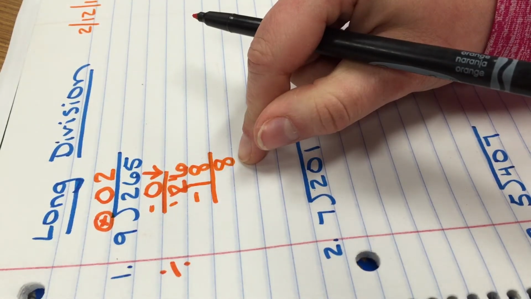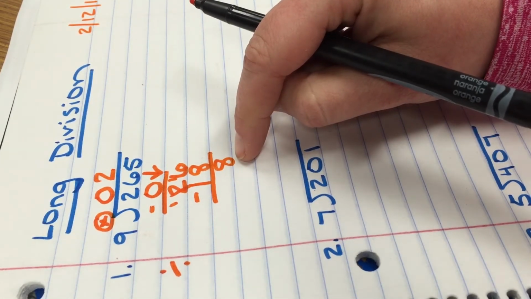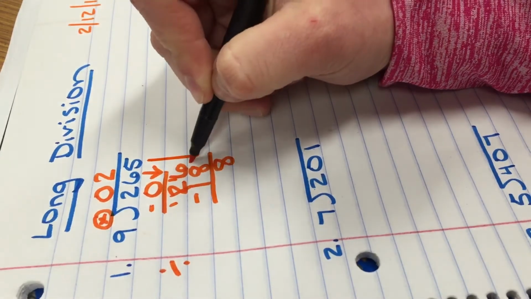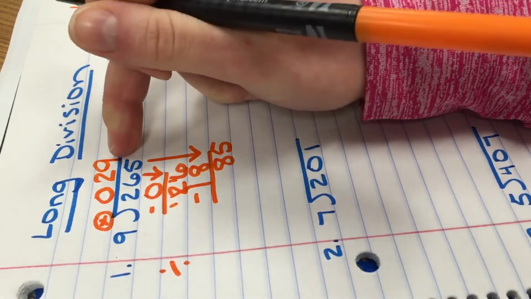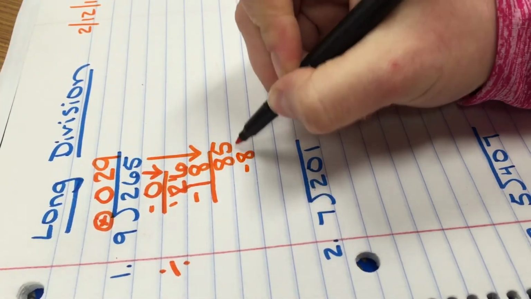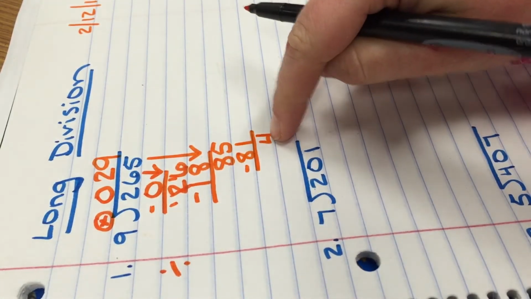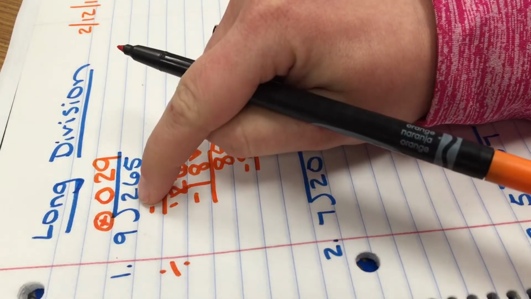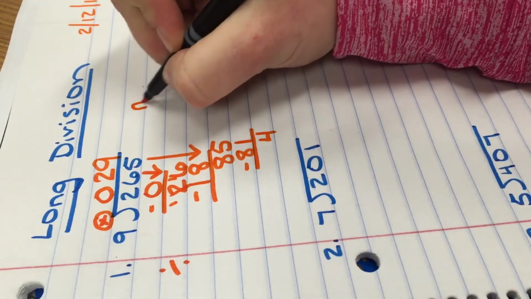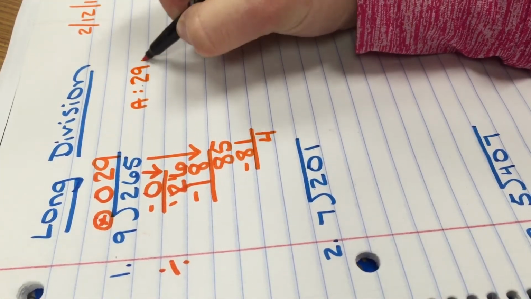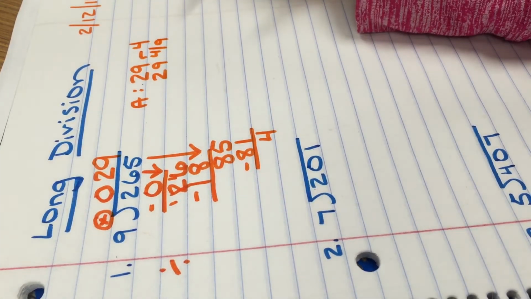Please make sure you're asking yourself that question, because if for some reason it could go into this number down here, you have done something wrong and should start again. We need more reinforcements, and now we're pushing on to 85. I'll place a 9 up above because 9 times 9 equals 81, with 4 left over. 9 cannot go into 4, and there are no reinforcements. If I have 3 numbers here, I should have 3 numbers here, including the place value holder of 0. My answer is now 29, remainder 4, or 29 and 4/9.